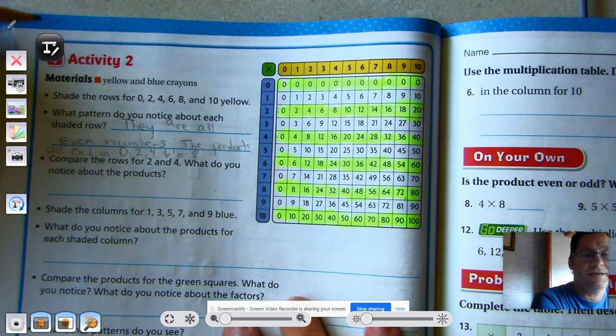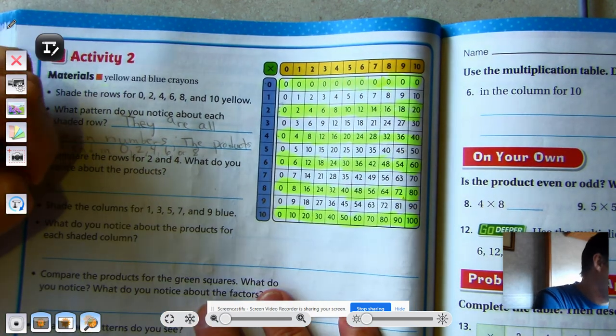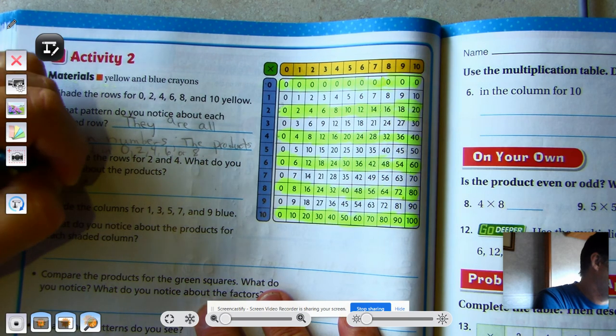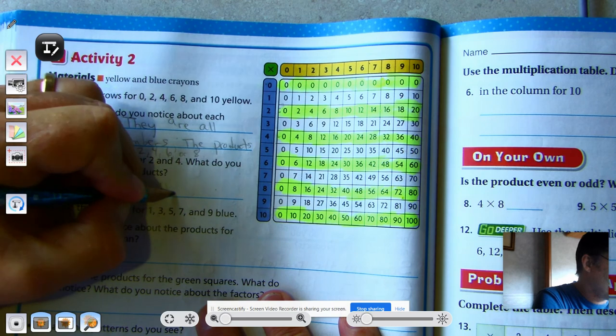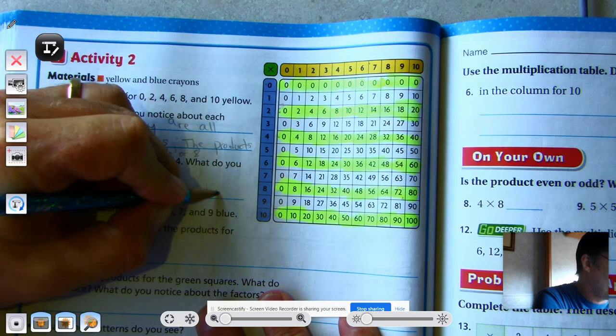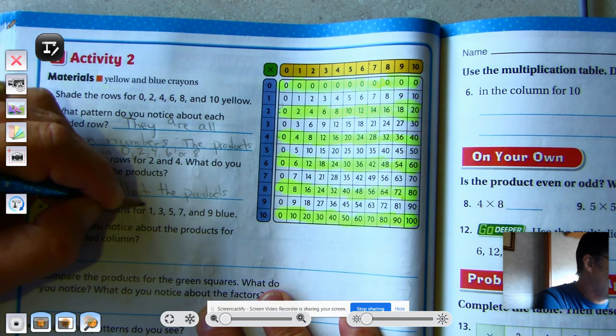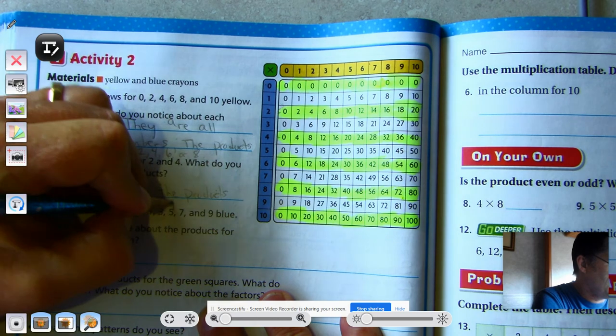So what is the pattern that you notice about those? I noticed that the products for 4 are double the products for 2.